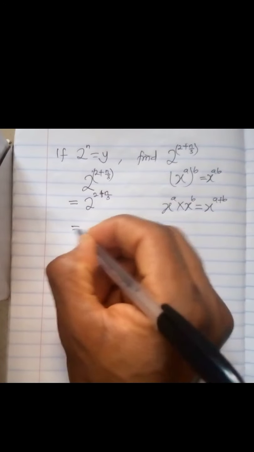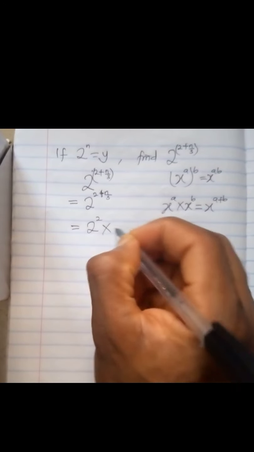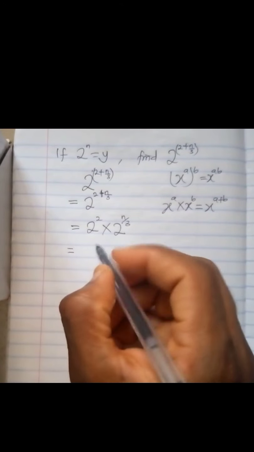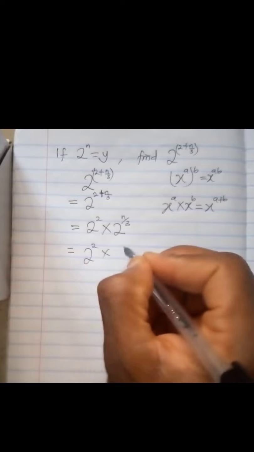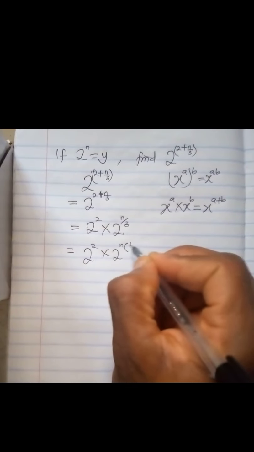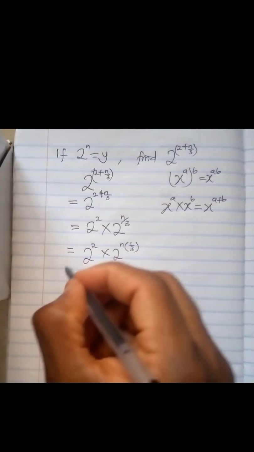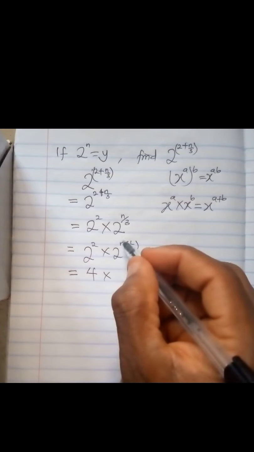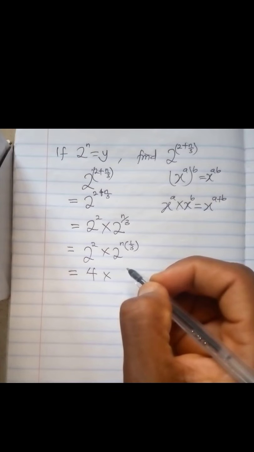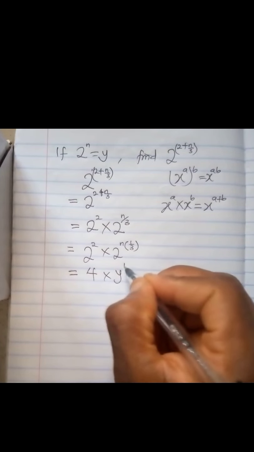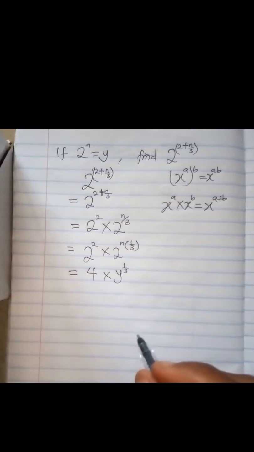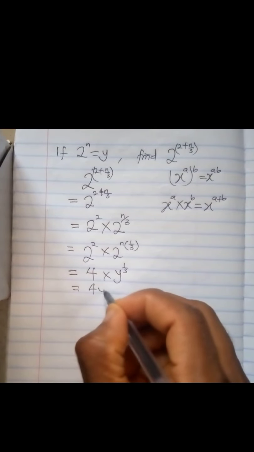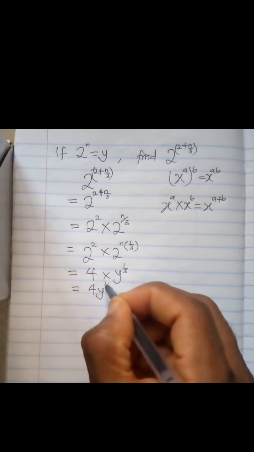So when we split this, we have 2 raised to the power of 2 times 2 raised to the power of n, all over 3. We can rearrange this also to get 2 raised to the power of 2 times 2 raised to the power of n, then you open your bracket, 1 over 3. Then you continue. 2 raised to the power of 2 is 4 times. See the 2 raised to the power of n you are looking for, right? Now you can put in y here. So finally, your answer becomes 4y raised to the power of 1 over 3.